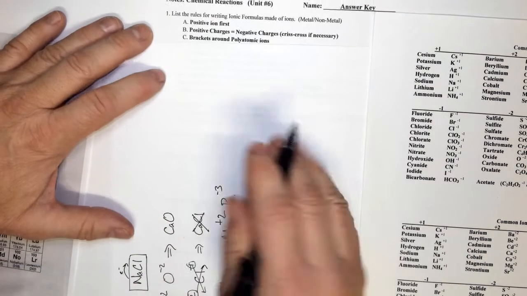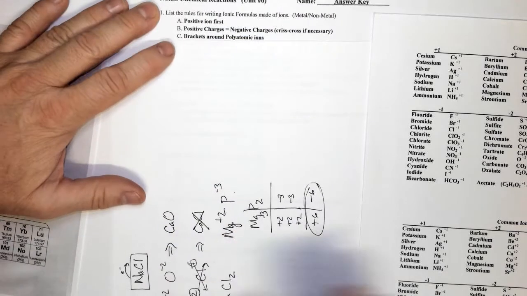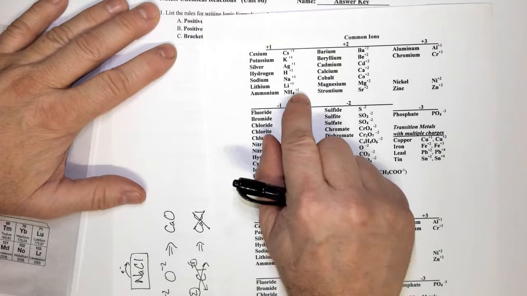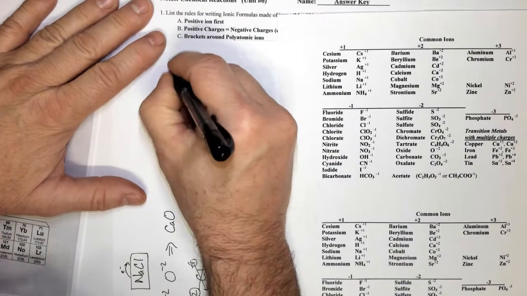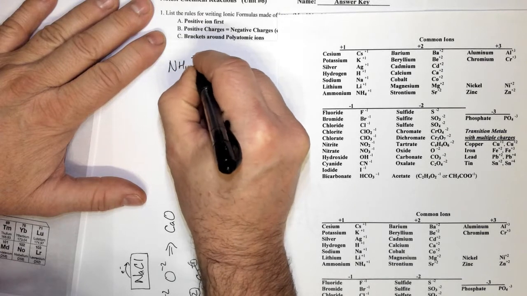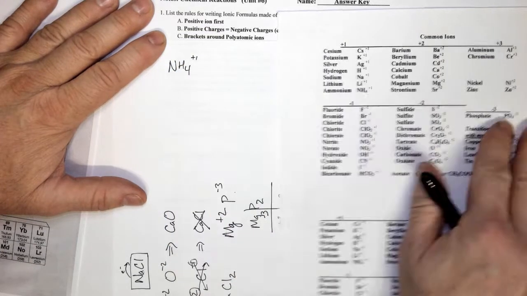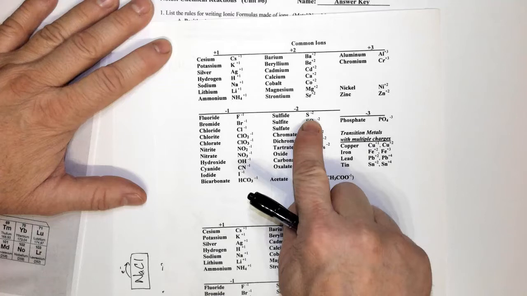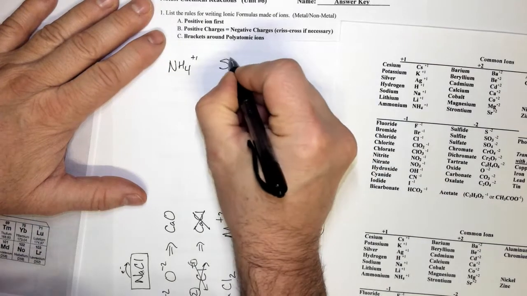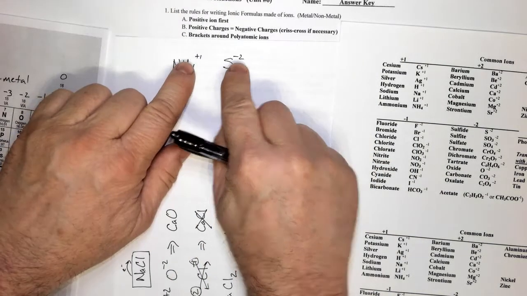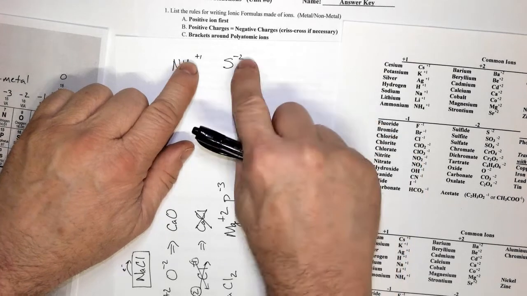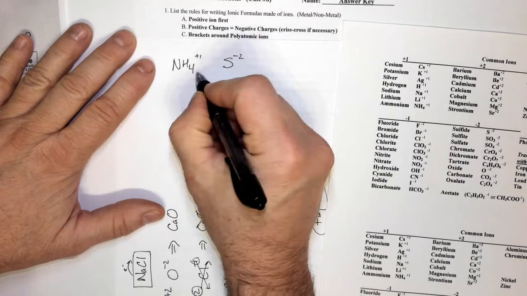Let me give you an example. Let's say I take ammonium, which has a +1 charge. So I take NH4 +1, and I want to put it with something with a -2 charge, like sulfide, so sulfur. Then I have to crisscross, so I add a 2 down here.